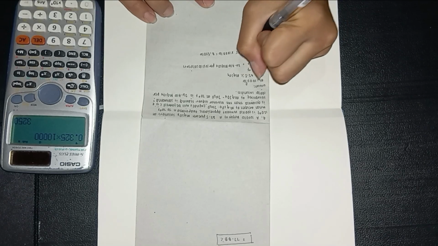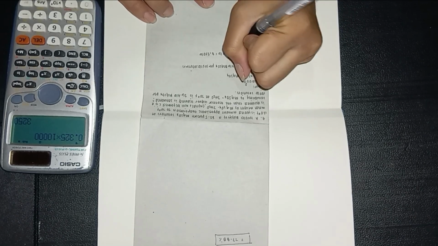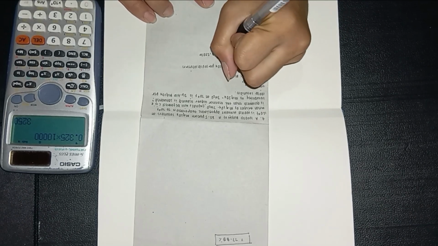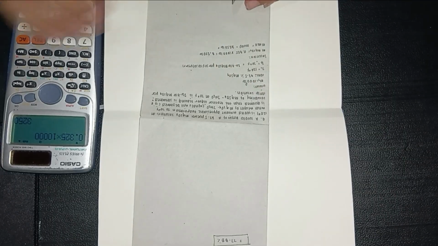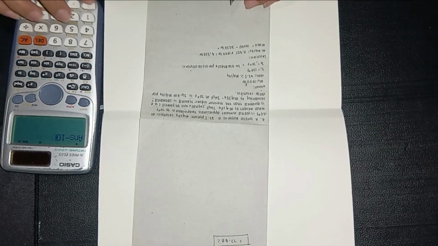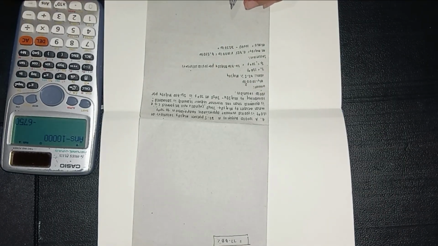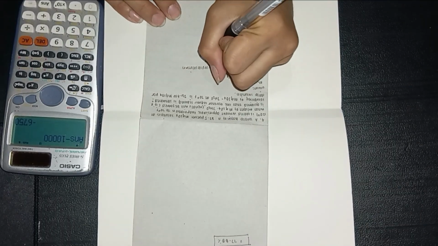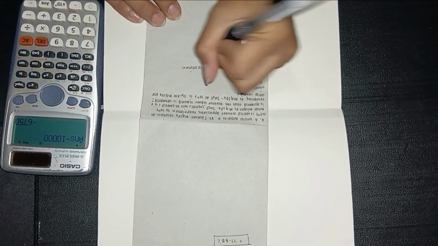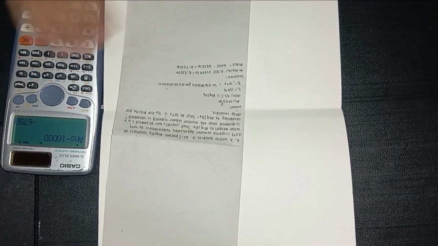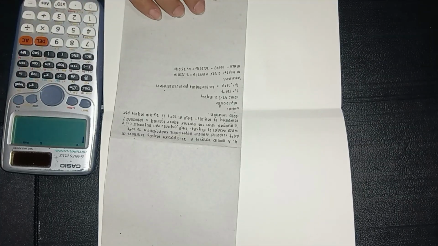And next is our water mass. So 10,000 minus our 3,250 pounds, we get 6,750 pounds.